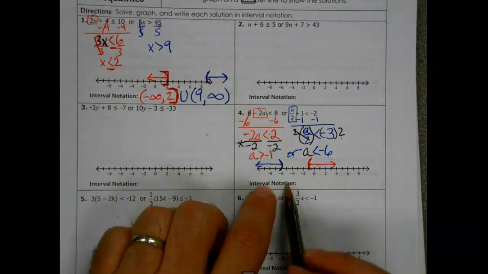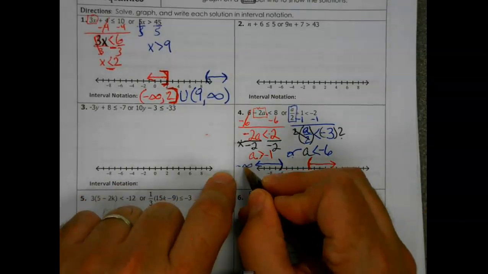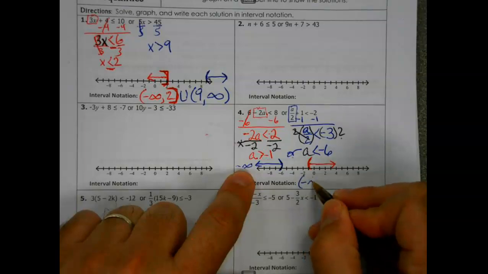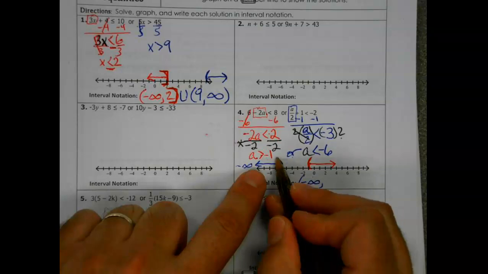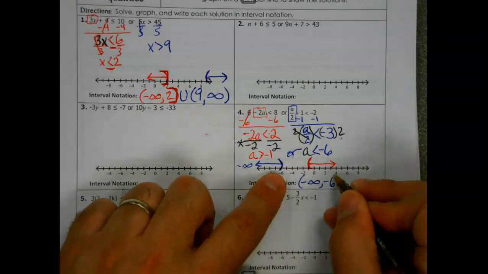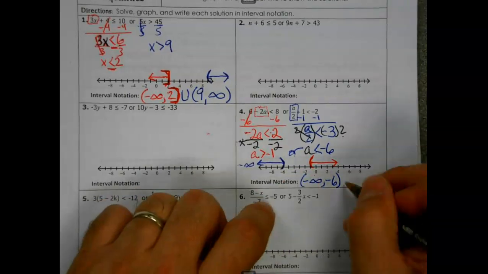And so now again, my interval, there's that arrow going to the left. That's negative infinity. Until I hit my first symbol at negative 6. But there's another piece.